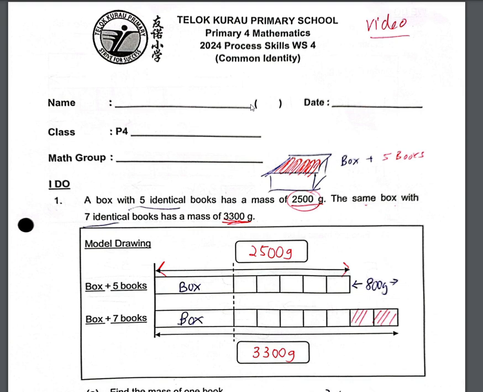In this lesson, I'm going to go through with you the local primary school process skill worksheet 4. In this particular video, I'll only be going through one of the questions because this is meant for my own students. For other students who are watching this, I will just show you the question and my solution to questions 1, 2, and 3, which I already discussed with my own students. So you can use what I am going to teach for question 4 to try to understand how to do questions 1, 2, and 3.